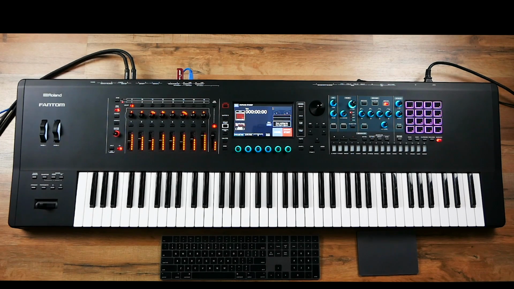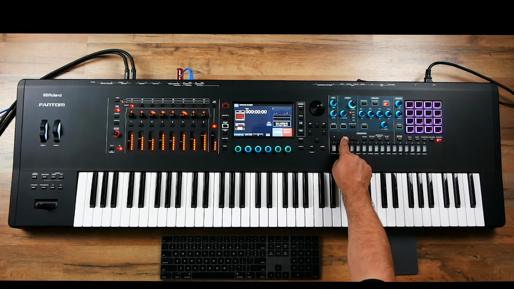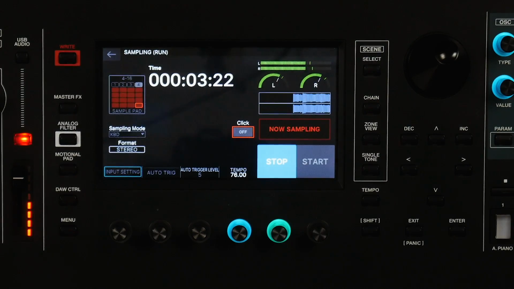Now all I have to do is press play, and the Fantom will automatically start sampling my song. Normally I would let the song play out, but in this example I press the knob that is designated for stop.